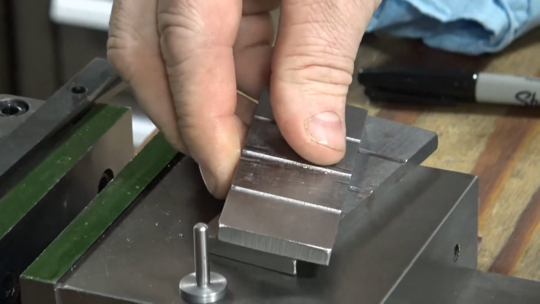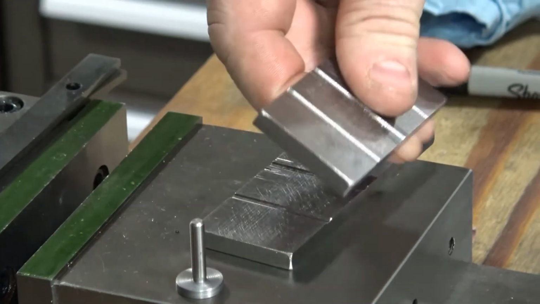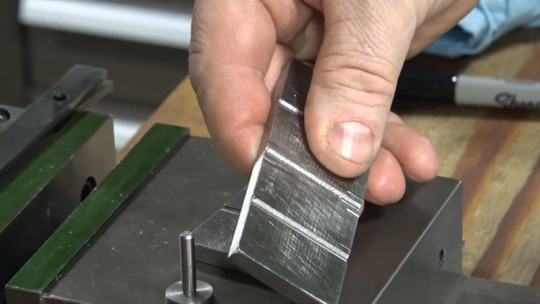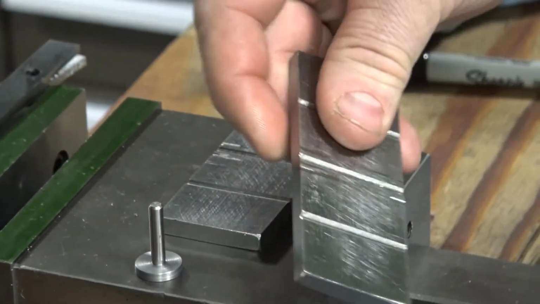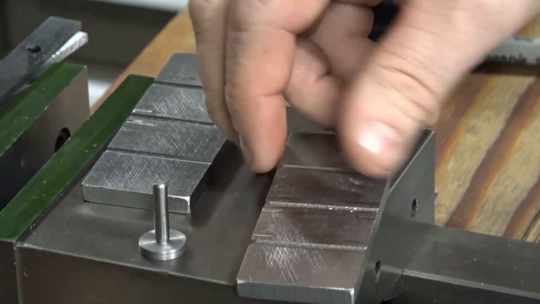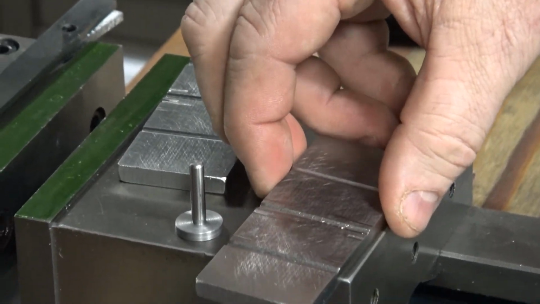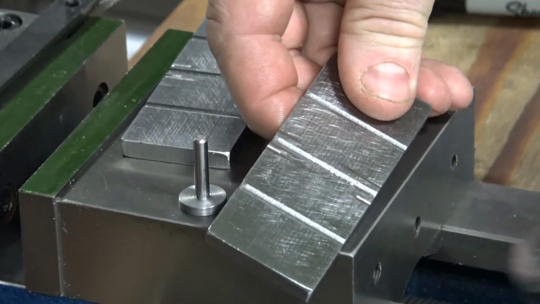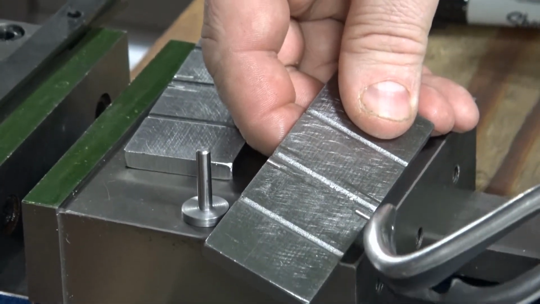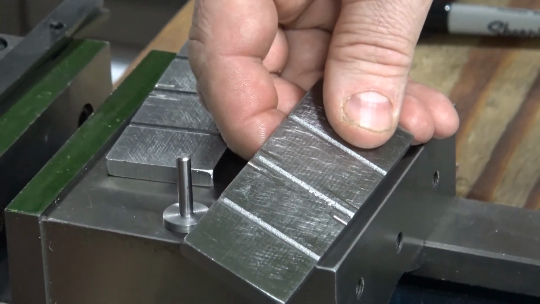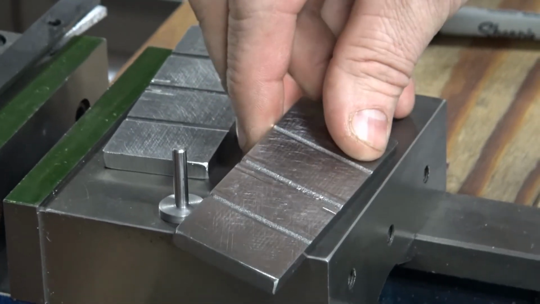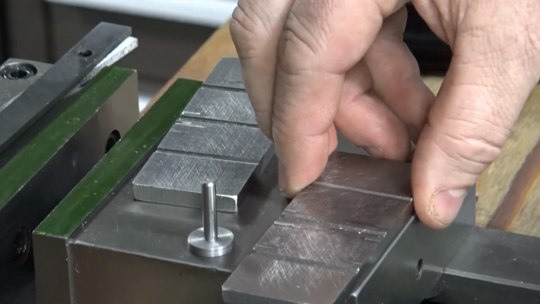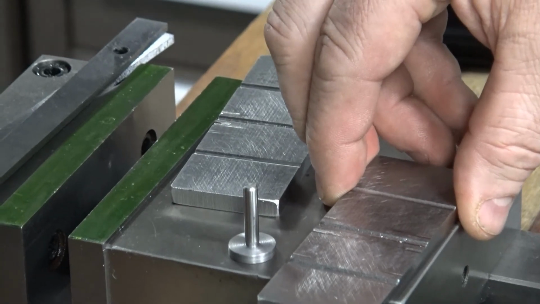pieces. So we here in the shop have actually made these plates. They kind of look like parallel plates, but not so much. They're not ground to as high of a precision as a parallel plate. But you can see that there's these grooves that are machined side to side. Those grooves are cut to a 3/32 radius.